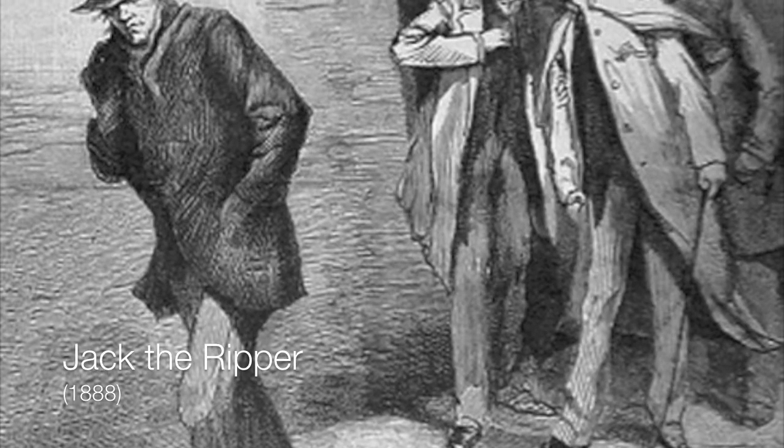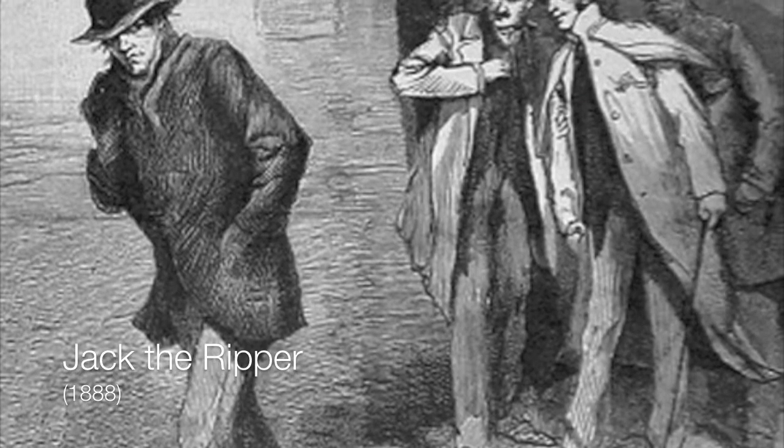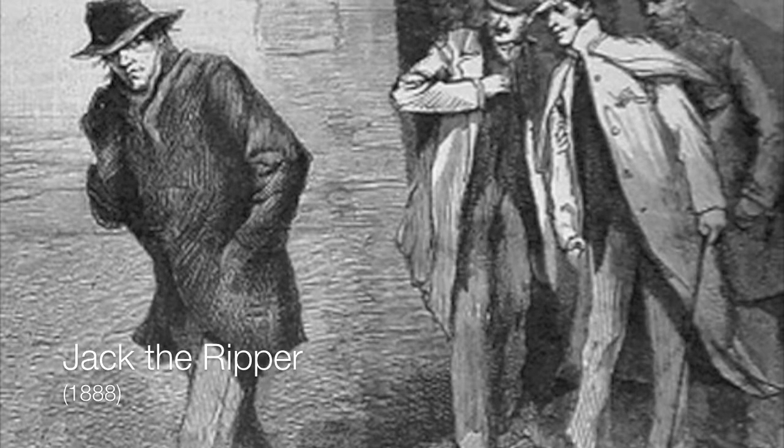For example, Guy de Rais. Guy de Rais was active during the 1400s. He killed and disemboweled, decapitated hundreds of children. Someone you may be more familiar with, Jack the Ripper. Jack the Ripper was another serial killer that was active in the London area, and he was infamous for killing prostitutes and then disemboweling them and otherwise mutilating them post-mortem.